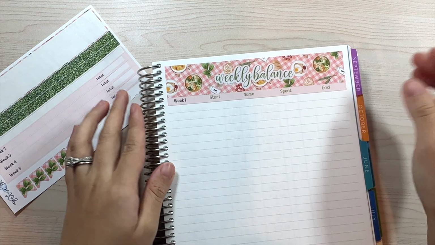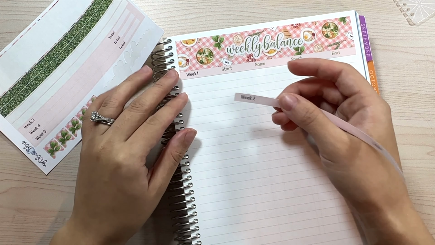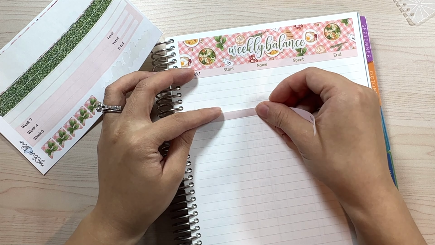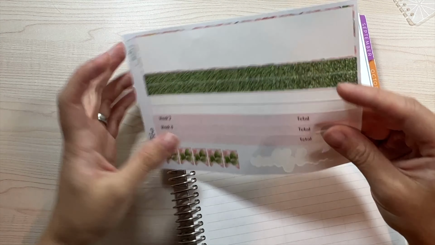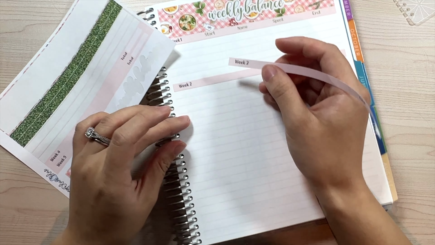Since I keep having to pause to go and like attack my little light over here because it keeps flickering, and it's just, I've watched too many scary movies and I'm not trying to make this into like a scary plan with me. So let's just do 1, 2, 3, 4, 5.